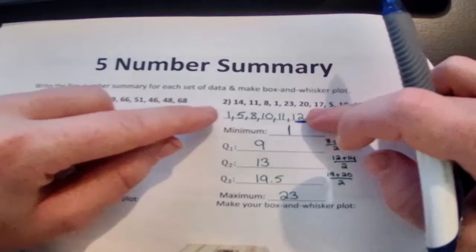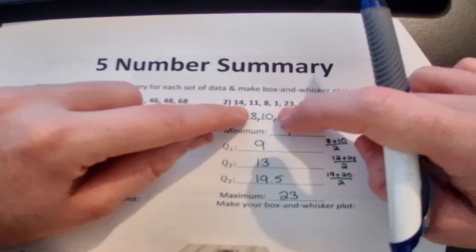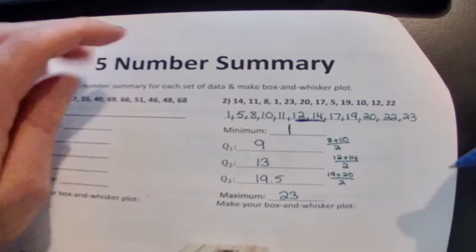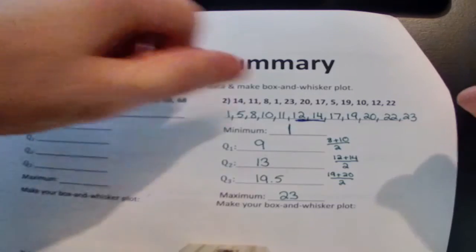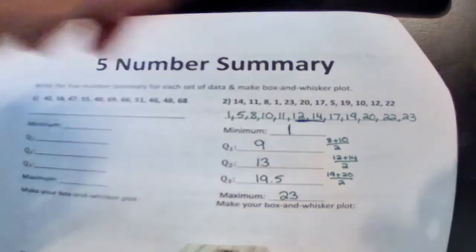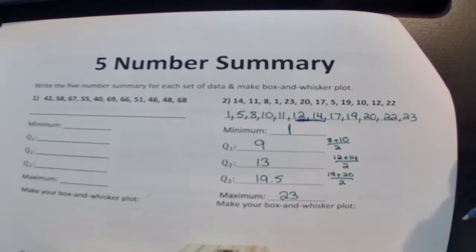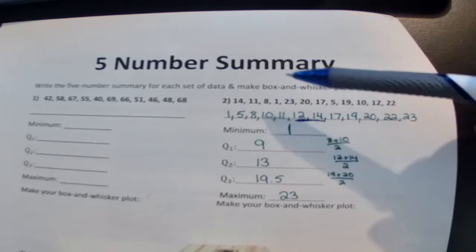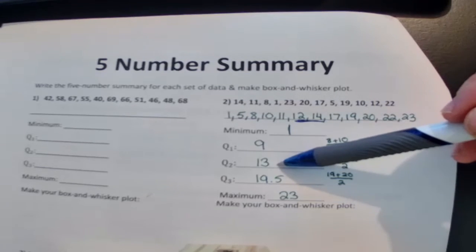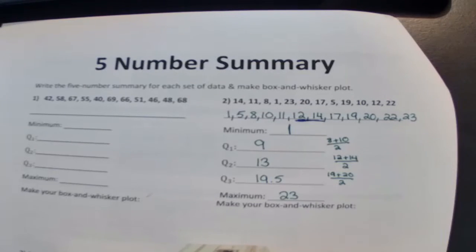So to find Q1, I actually used the number 12. So we went in there, went to the middle, and found our middle numbers were 8 and 10. So we add them together, divide by 2. That's how I got Q1 to be 9. Now on the bottom, we actually use the 14. We go to the middle, and we're left with 19 and 20. So I added those together, divided by 2, and got 19.5. So these can have a decimal for your answer. So in the example 2, our minimum was 1, Q1 was 9, Q2 was 13, Q3 was 19.5, and the maximum was 23.